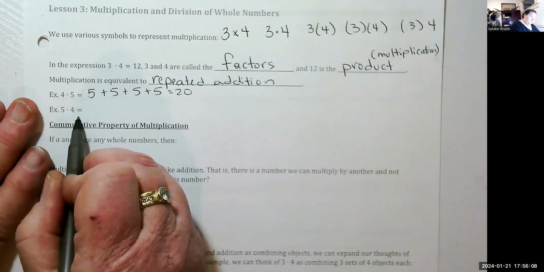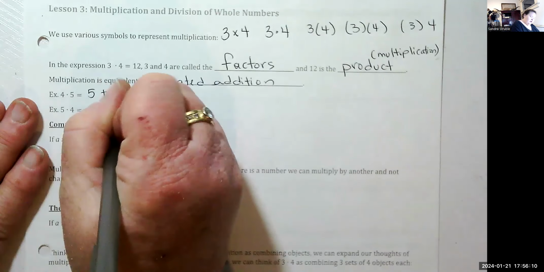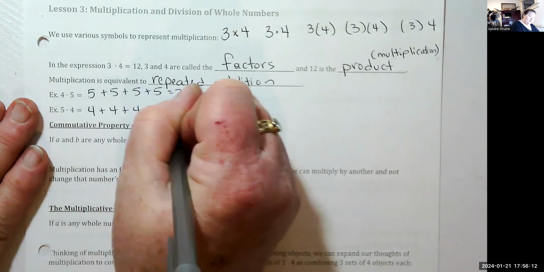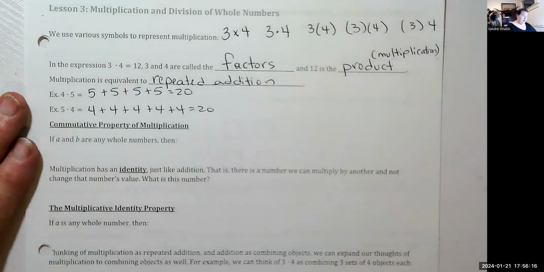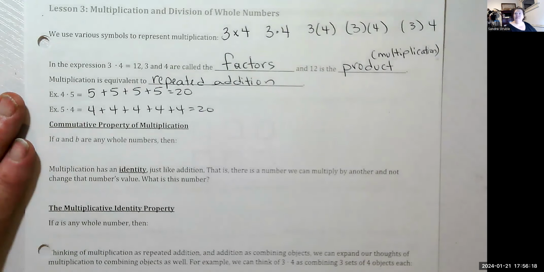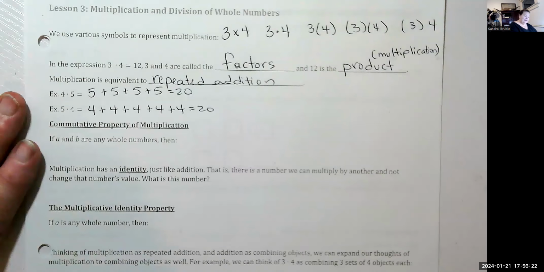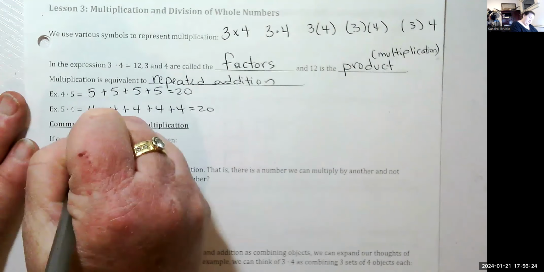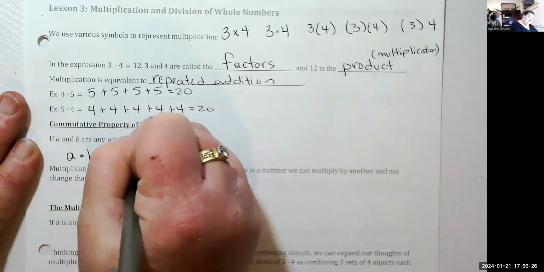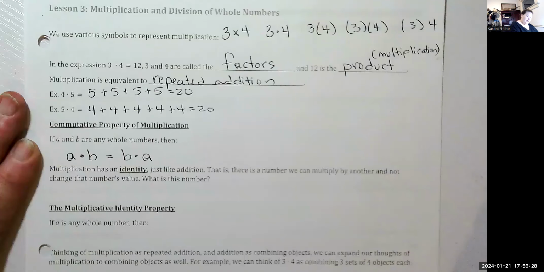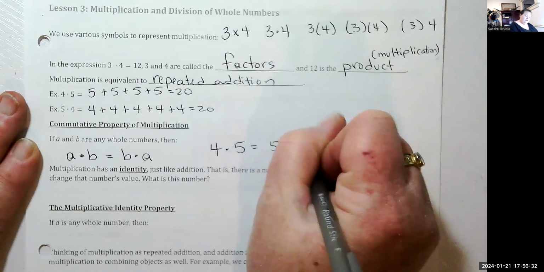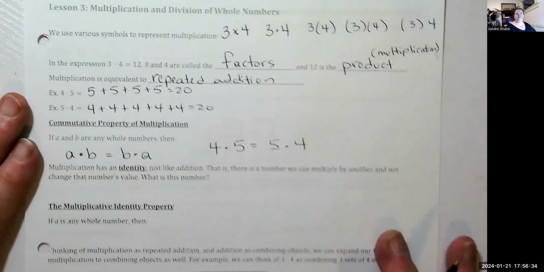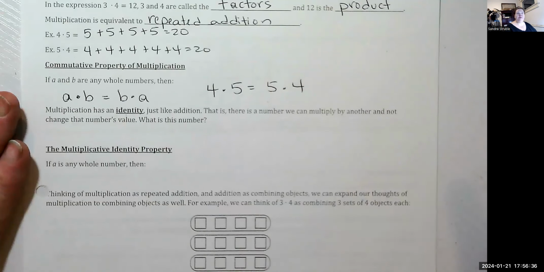5 times 4, let's do that. 4 plus 4 plus 4 plus 4 plus 4: 1, 2, 3, 4, 5. And that too is 20. All right, so the commutative property of multiplication: if A and B are whole numbers, then A times B is equal to B times A. So 4 times 5 is equal to 5 times 4. Any questions with this, please make notes and let me know.